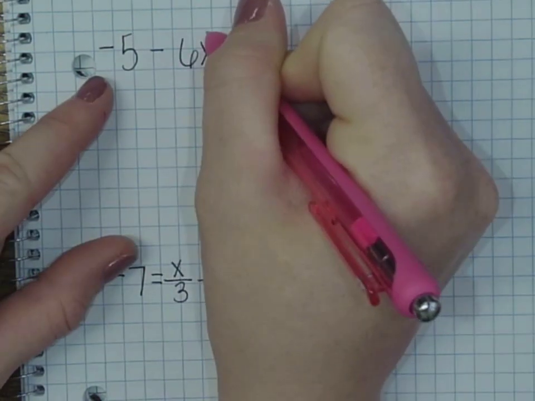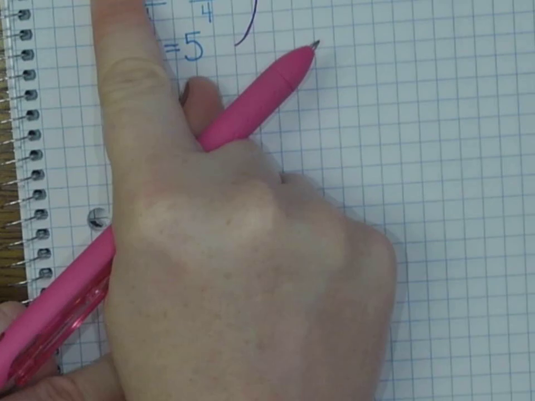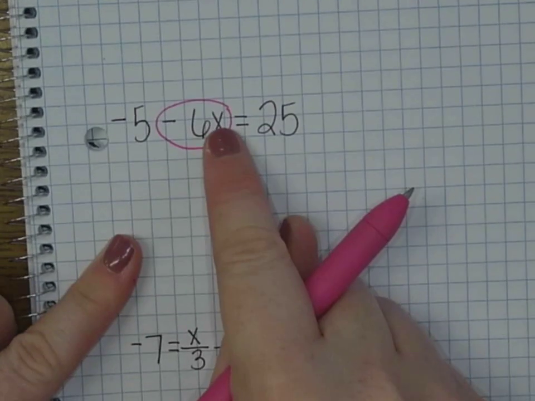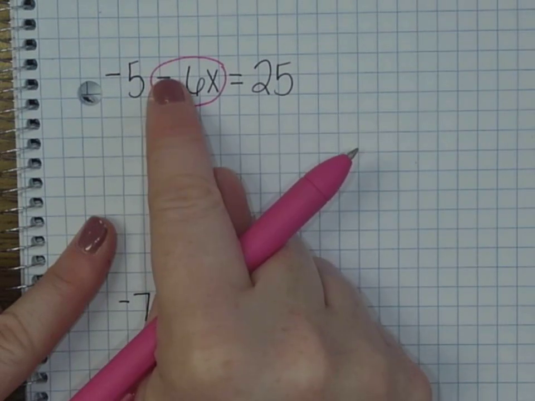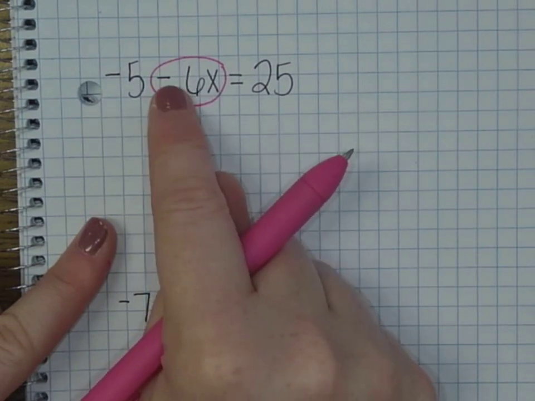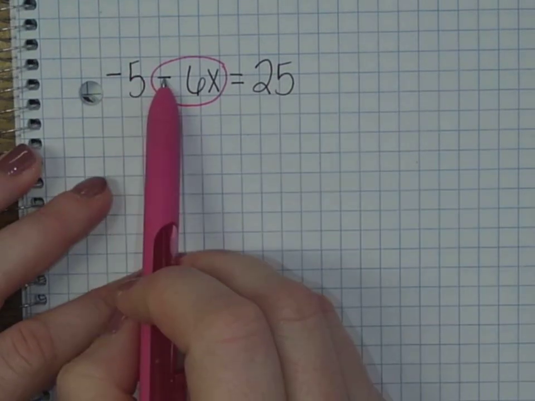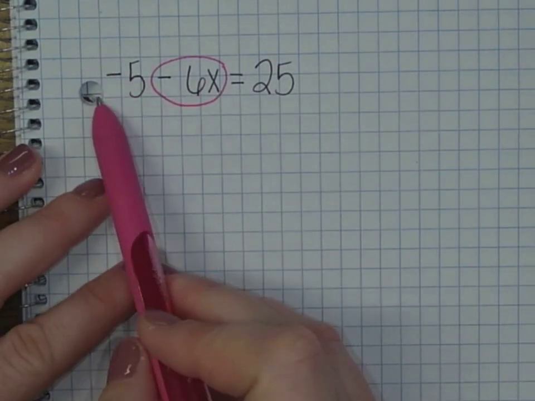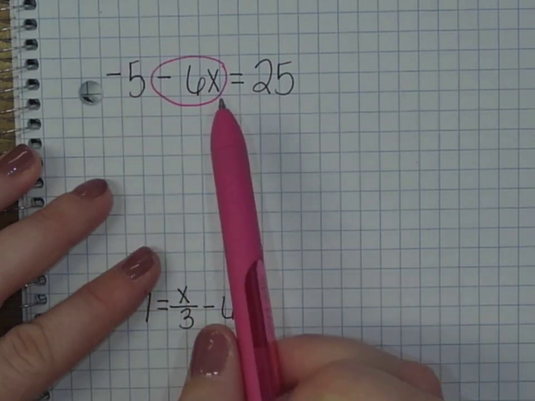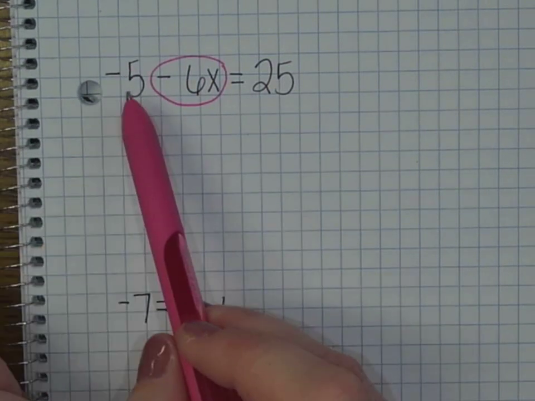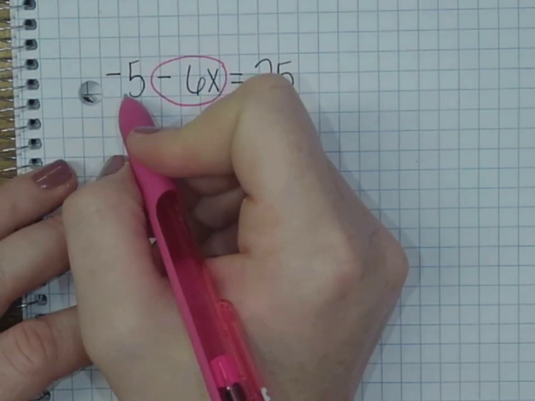So I'm going to circle my variable, just like I did up here, but I'm going to circle this variable, and I have to include the sign, because if I don't, I'm going to forget that it was a negative 6 and I might miss it somewhere. So now I have negative 5 minus 6x. We are trying to get this to cancel. If it's hard for you to think about what the opposite of a negative 5 is, just think about what would make it cancel.